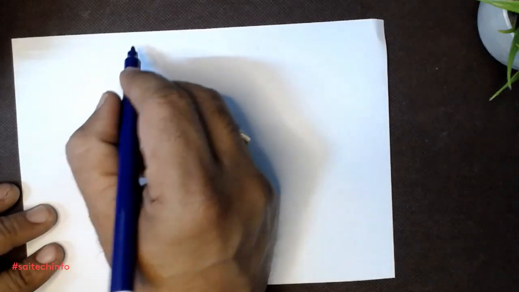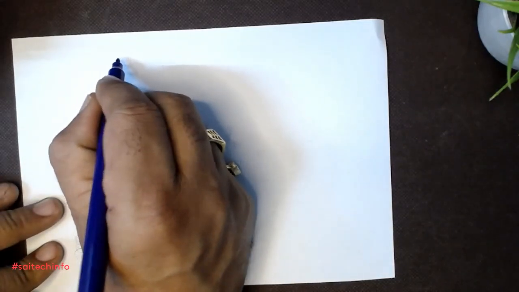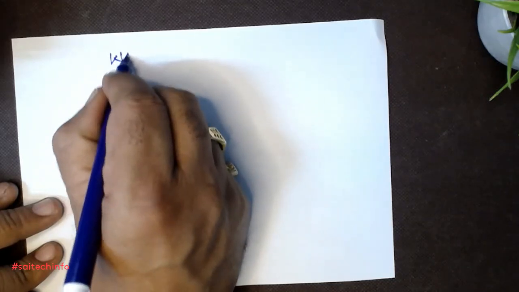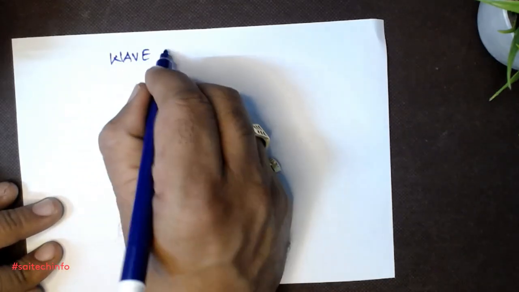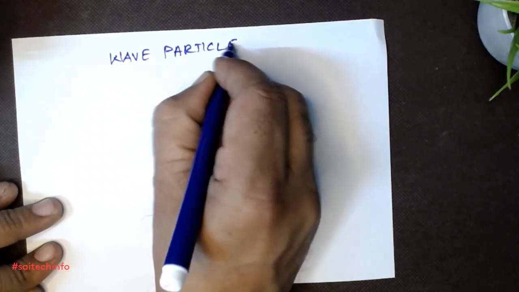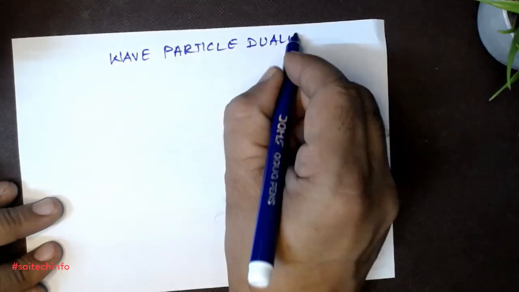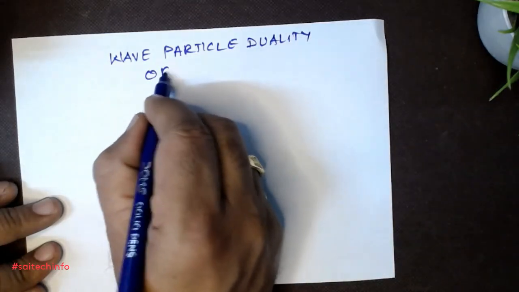Let me explain about the dual nature, that is called wave particle duality of matter.